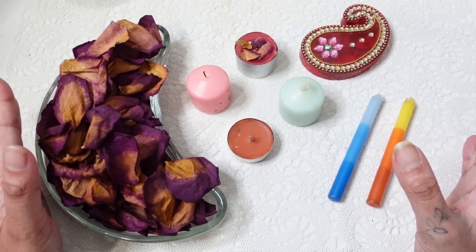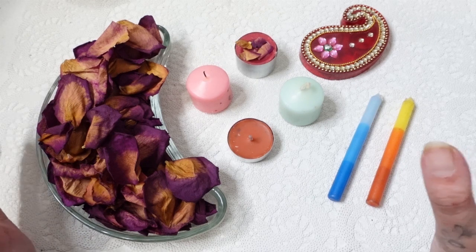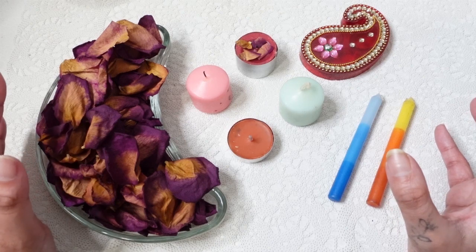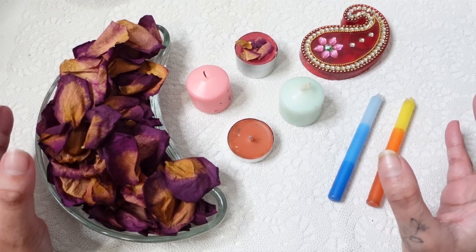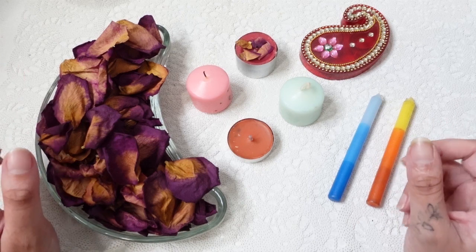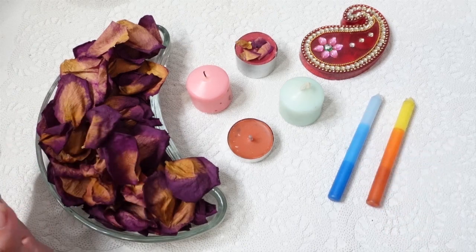And then you're going to bury this in your property or in a potted plant inside your house. And watch how the vibration increases, the roads open, the sweetness of life increases. Red rose petals are very, very powerful for work like this, but make sure that you do it in candle colors like this one. Okay?